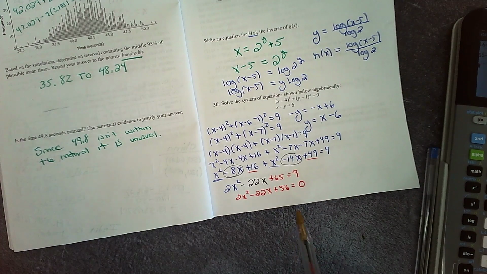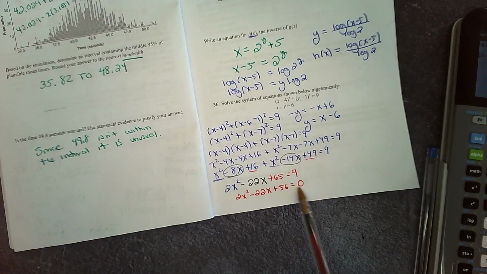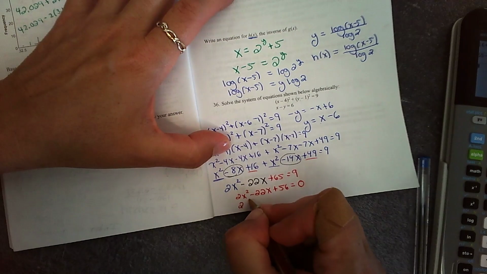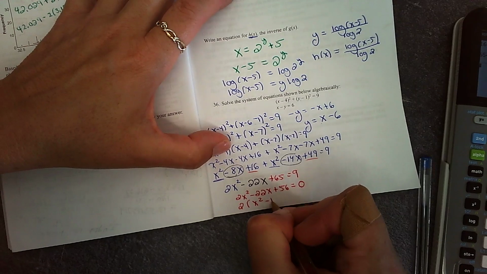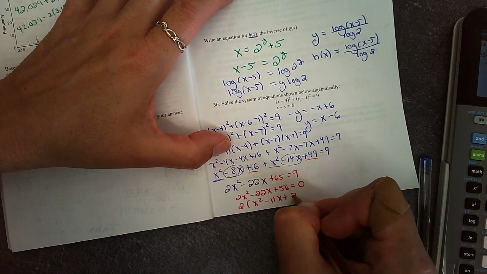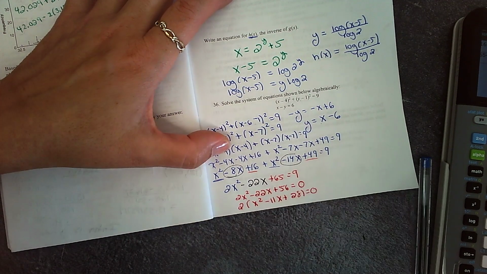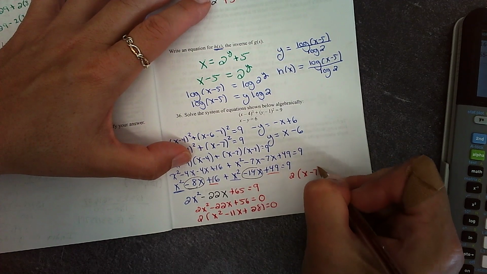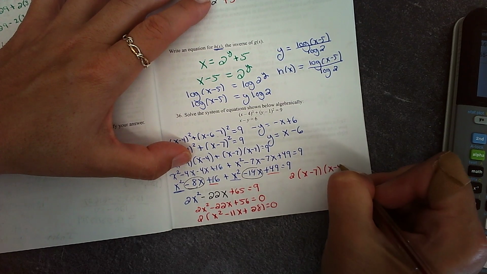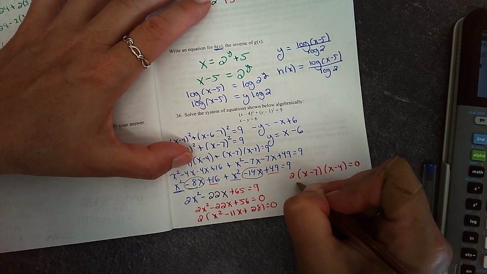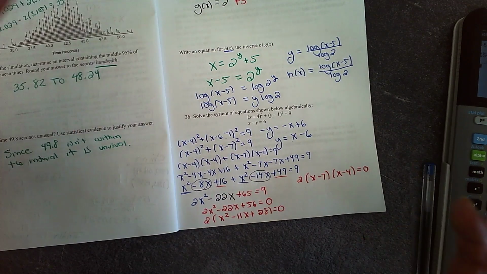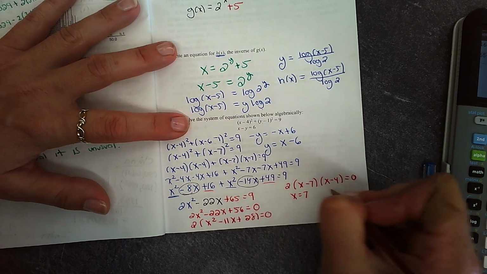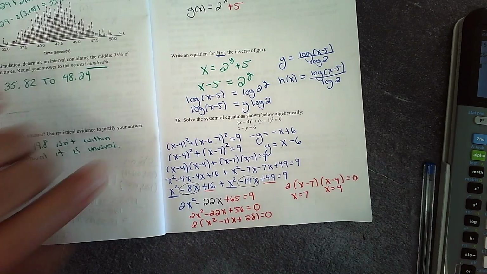Now, I don't know if you guys noticed, right? These are really big numbers. There's a GCF here. So I'm going to pull out a 2. So when I pull out a 2, I end up with that. Okay? And that's going to factor into x minus 7, x minus 4 equals 0. Now, the 2, he's a number. We don't care about him. It's these x's we care about. So now we've got x equals 7, x equals 4.